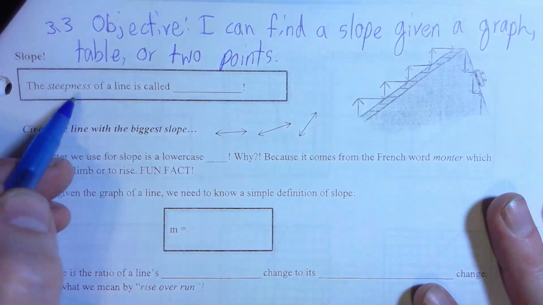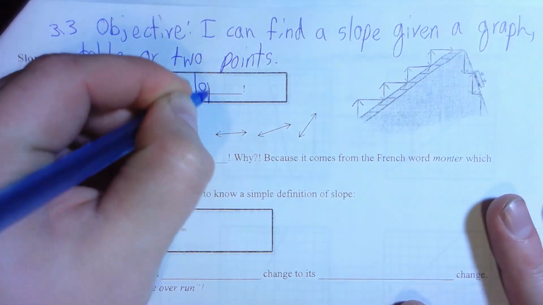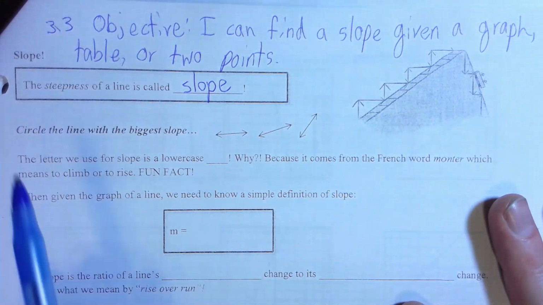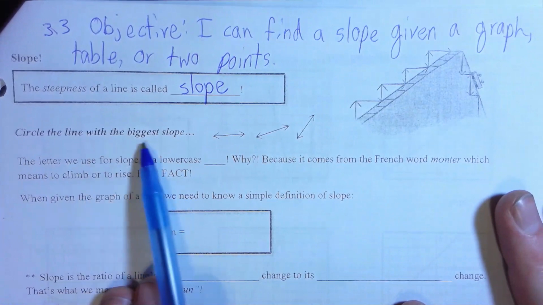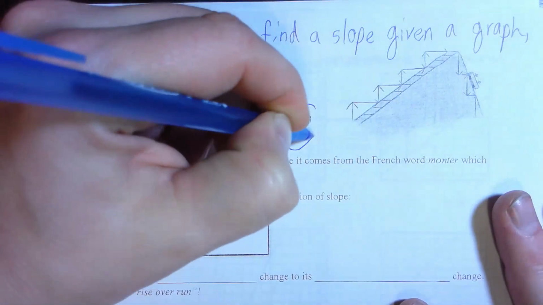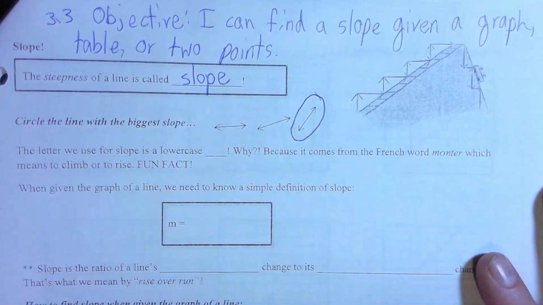So the steepness of a line, we call that slope. Quick question. Circle the line with the biggest slope. What do you think it is? I think it's this one, the most vertical of the lines.